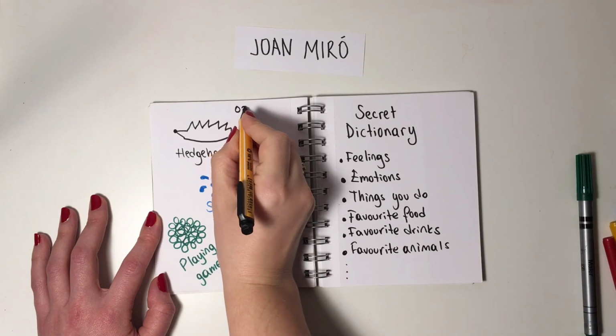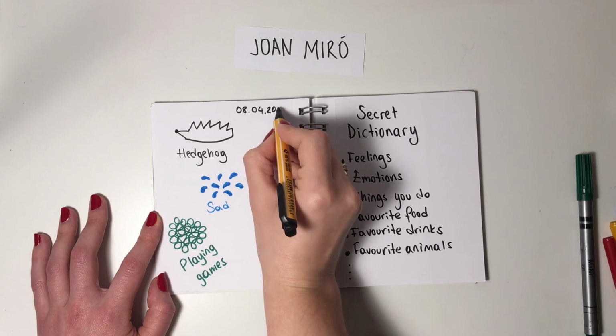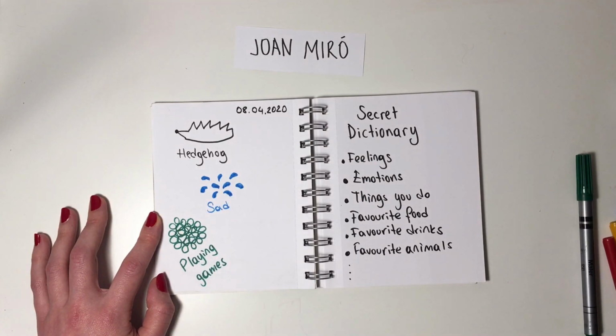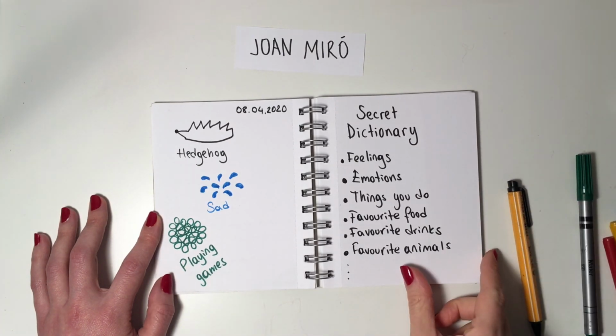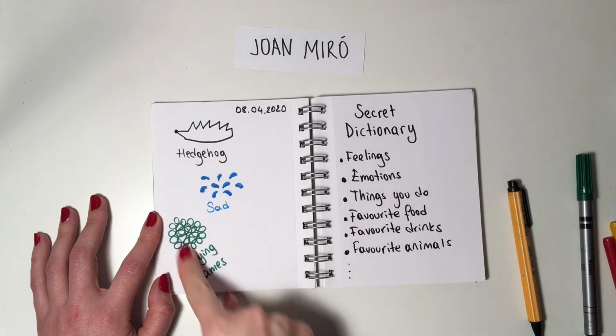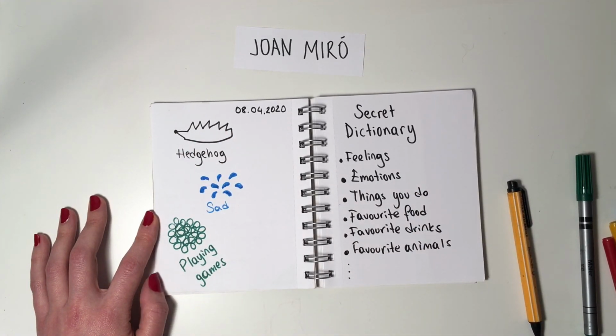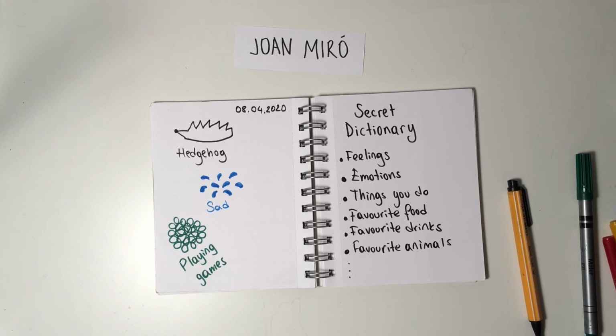And once you're done, don't forget to write the date anywhere on your page. And I want at least 3 drawings for each day of your next week. You can just fill your pages with your drawings. Don't forget, this is a secret dictionary, so you maybe don't want to show it to anyone. But be sure that you bring your secret dictionary for next week's art lesson. We are going to need it.